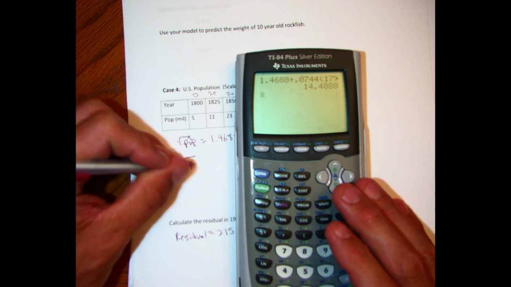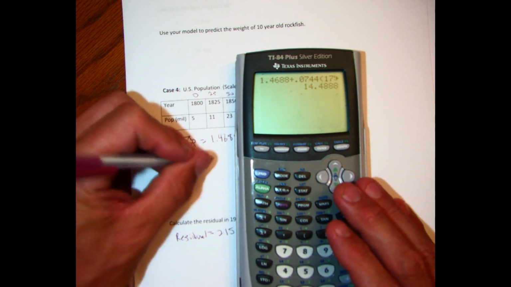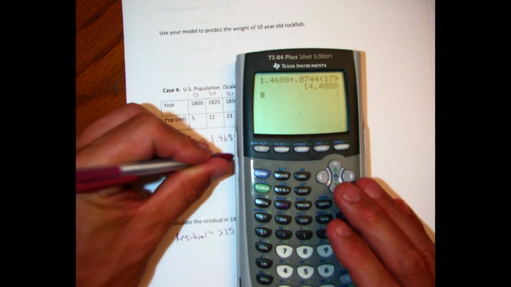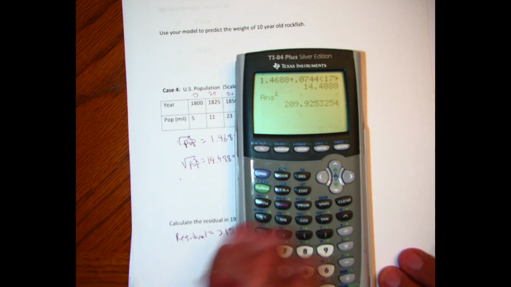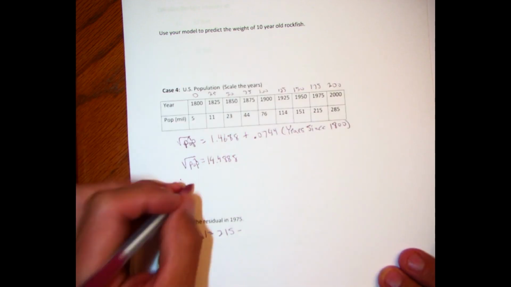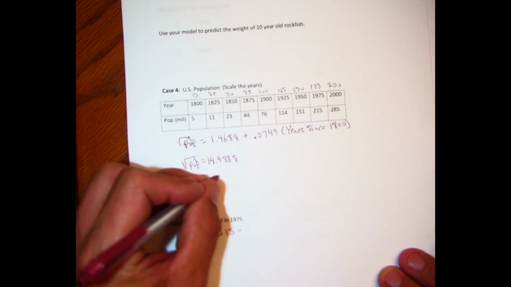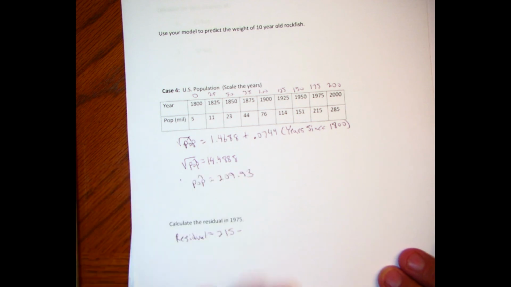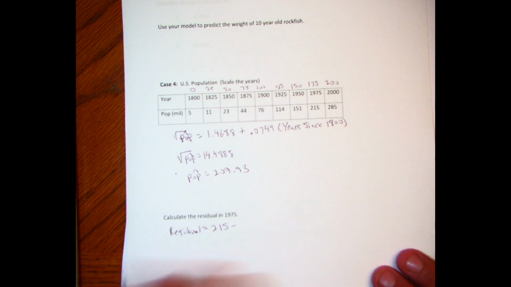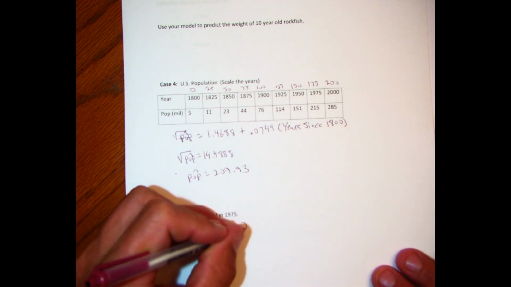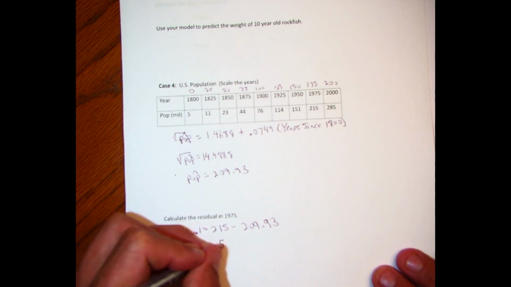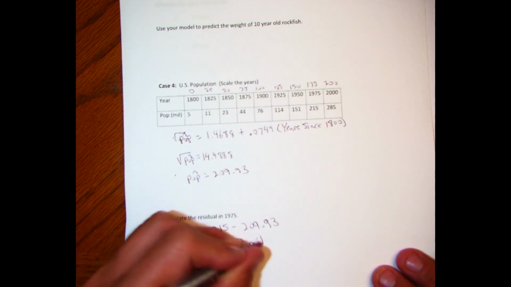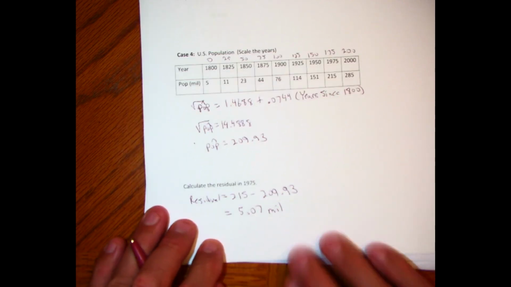So that's the predicted square root of the population, 14.4888. Then we got to square that, and we get 209.93. So there was 209.93 million people predicted. So we subtract that, and our residual is 5.07 million people. Okay. So what does that mean?